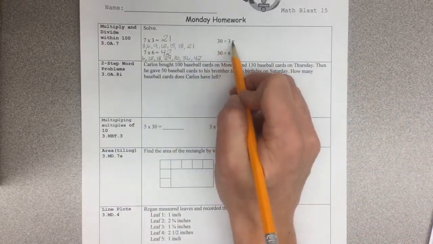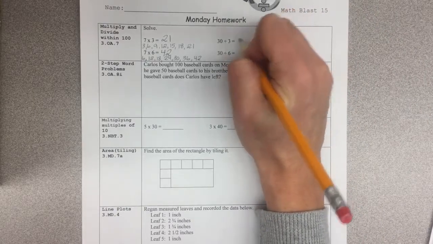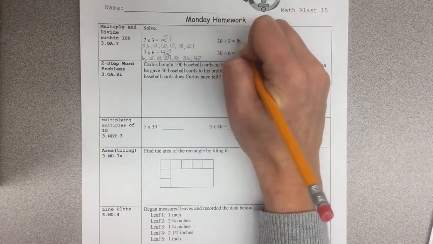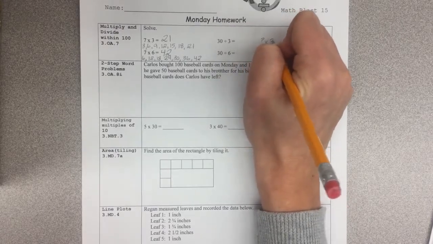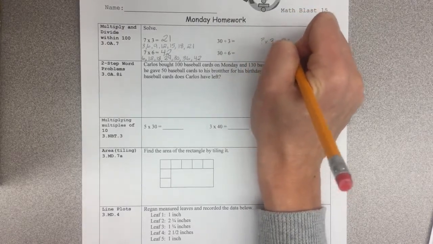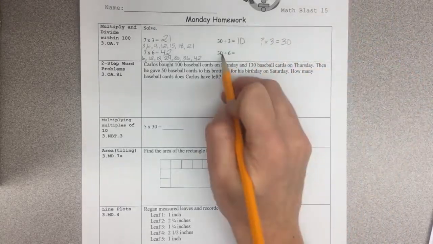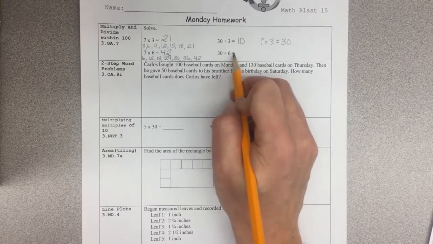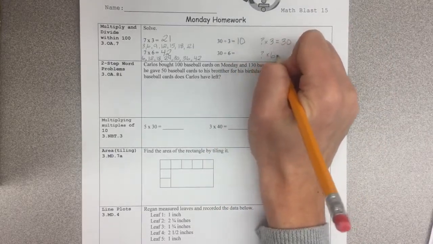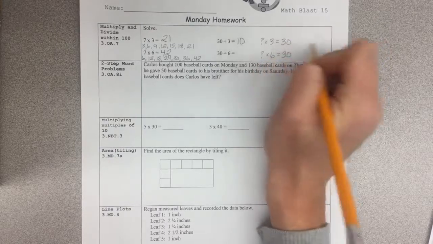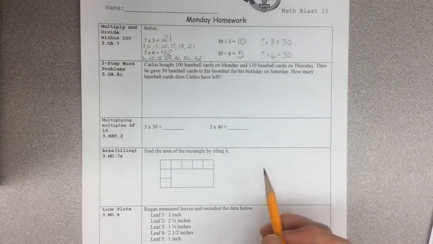30 divided by 3 equals, well, one way I could solve this is by asking myself, if 30 divided by 3 equals something, then something times 3 equals 30. And I know 10 times 3 is 30. 30 divided by 6 equals something. So something times 6 has to equal 30. And that would be 5. 5 times 6 is 30.